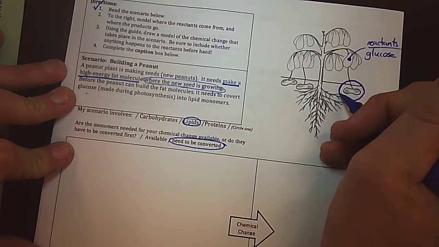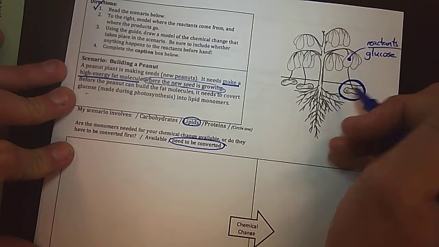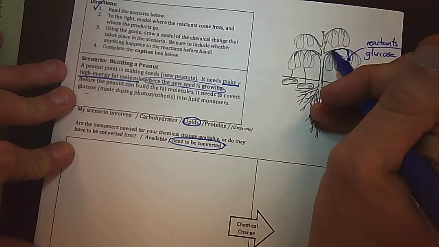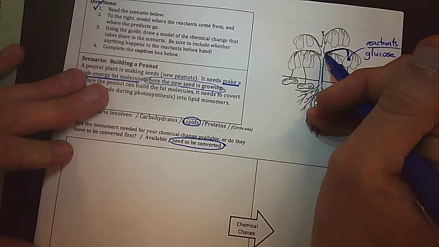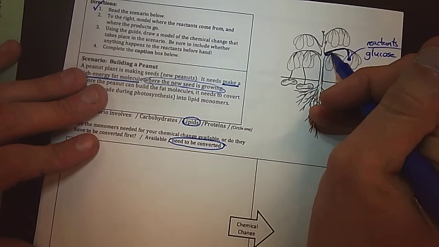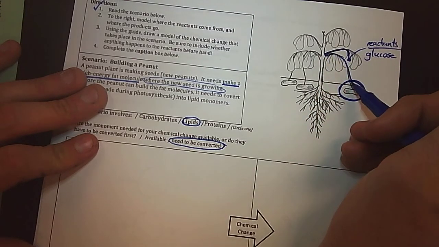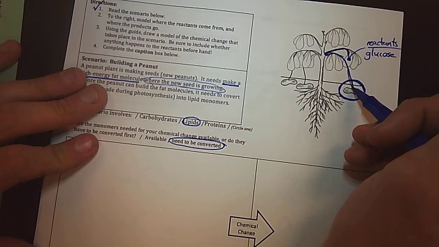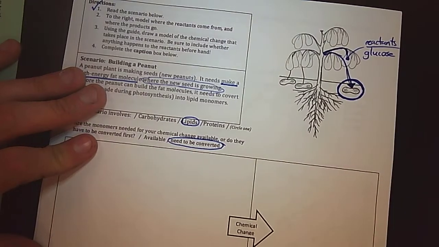So I'm just going to circle this in terms of where the process is going down. And glucose needs to get there. So it's going to travel from the leaf once it's made. It might go down this stem right here. Kind of took the long way to get to that peanut. But either way, it's going through the stem, and that glucose is going to travel to the peanut.